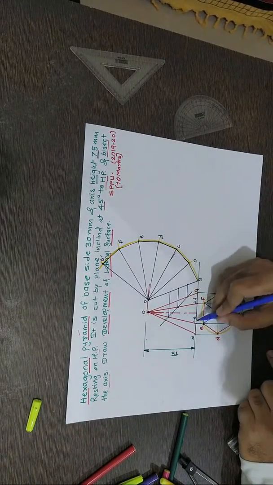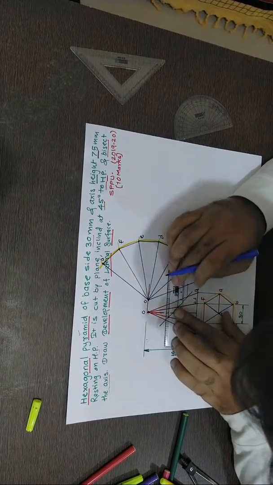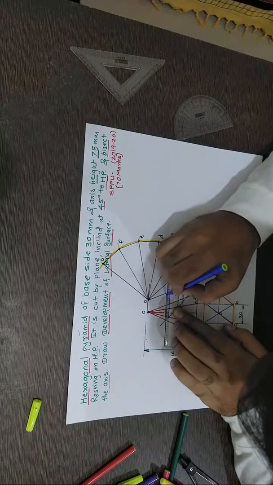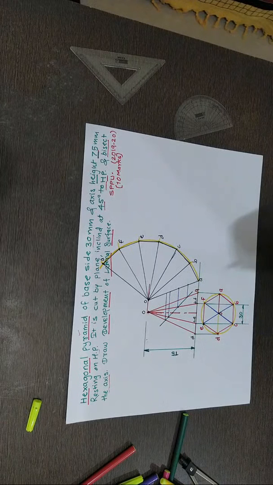Now this indicates CE, and this indicates one more, the last D. So just take a projection of all those points. So yes, 1, 2, 3, 4, and the 2 are coinciding, so 6 points.